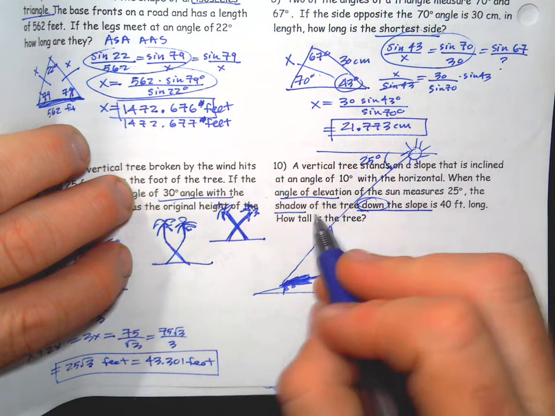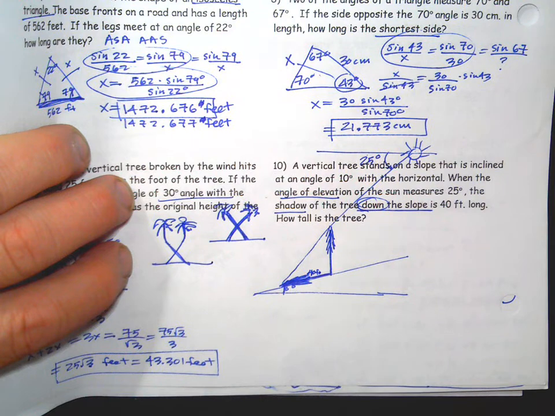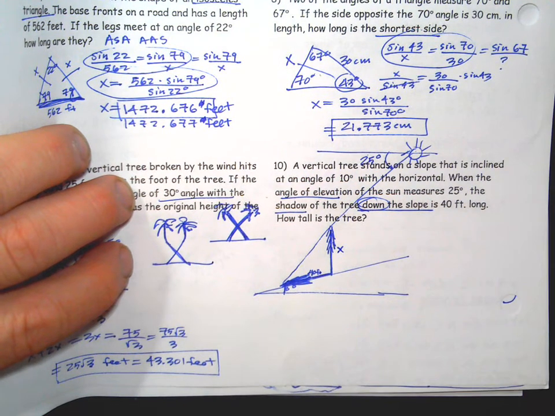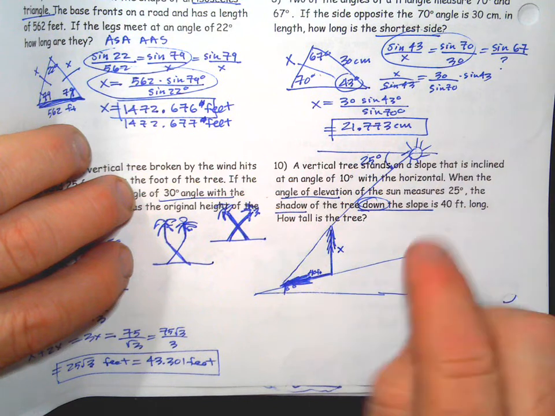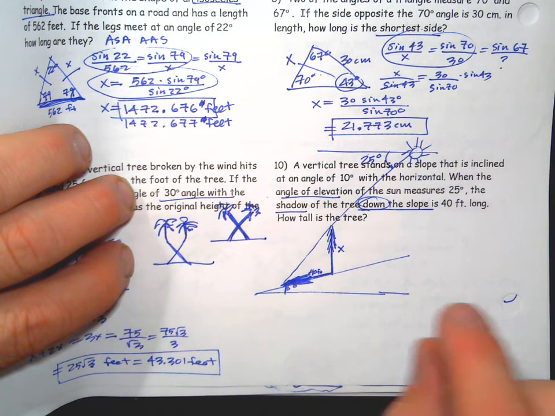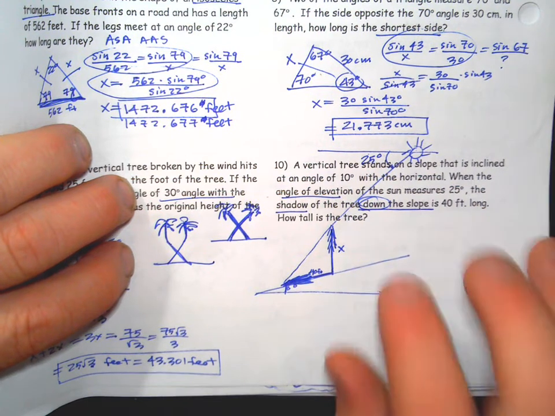Okay, the shadow is 40 feet long, 40 feet long, okay? And we want to know how tall is the tree. Let's put a variable there. Now, all I've done is interpreted all these words into a nice picture. But that is one of the biggest challenges, because if you draw the wrong picture, you have no shot. So get the hang of just drawing the pictures.